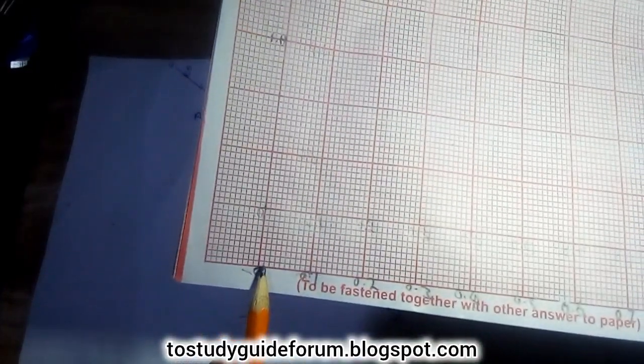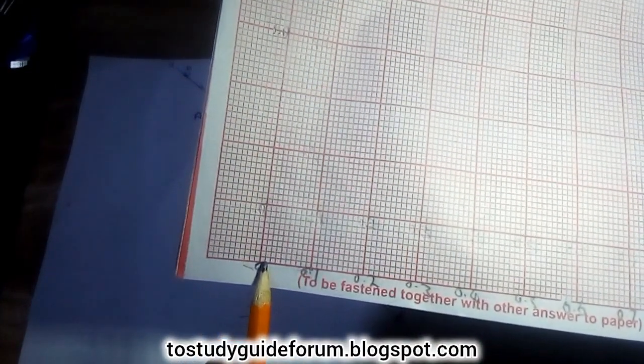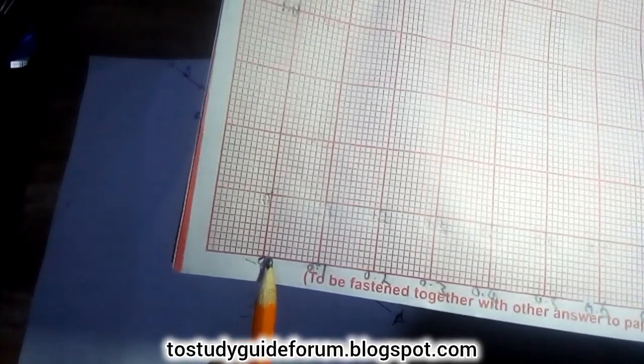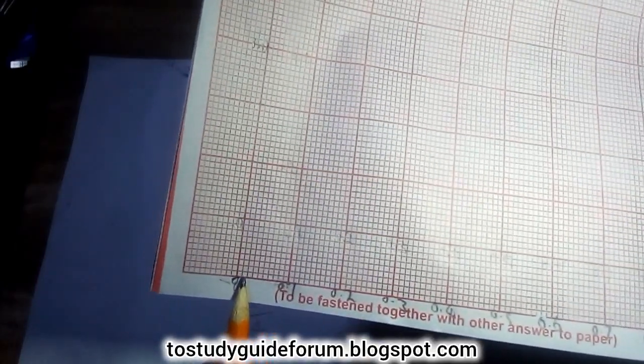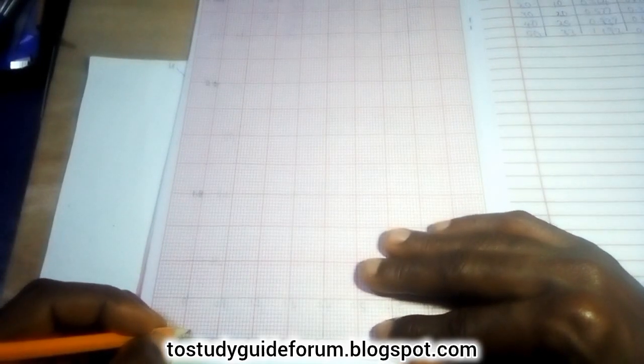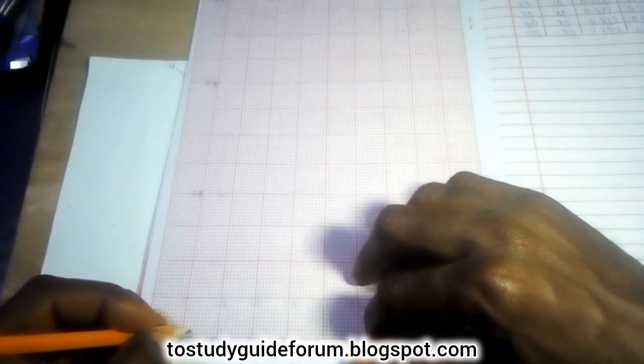This place is 0.01. We can approximate it to be what? 0.02. When we round up the 8 to the other side, we have 0.02. We can take it from here. So we have 0.02 against 0.5 on the D axis.